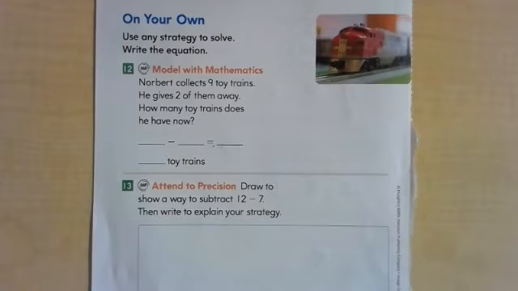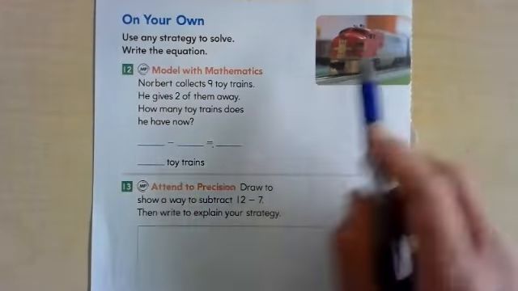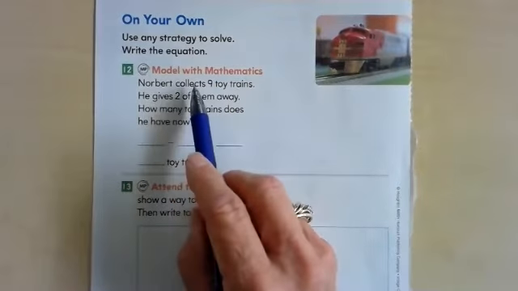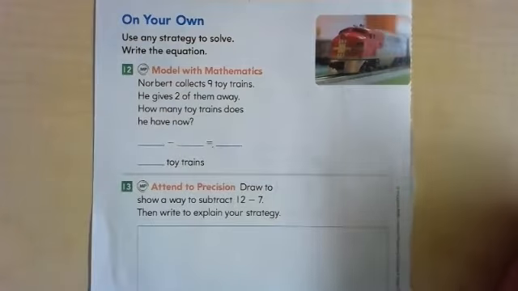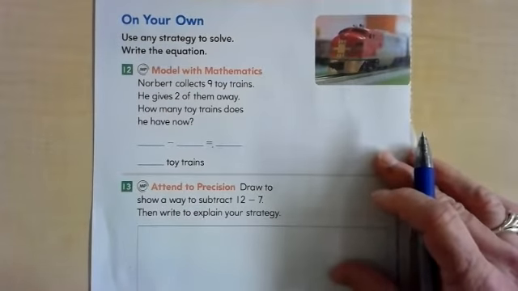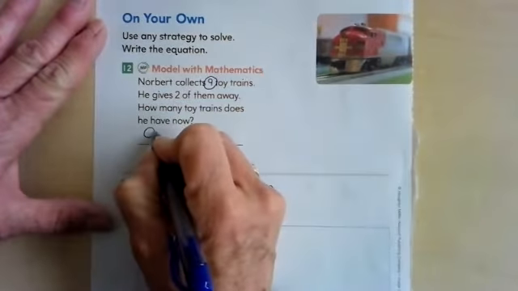All right, our last page, you should be on page 72, and there's a little model train here at the top. So Norbert collects 9 toy trains. He gives 2 of them away. How many toy trains does he have now? So again, number 9 is our biggest number. So number 9 goes first.